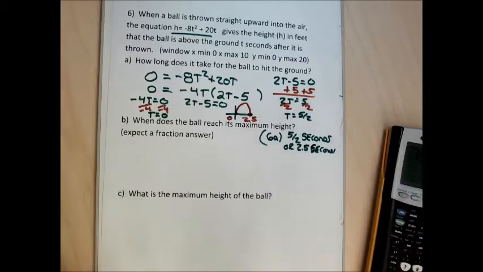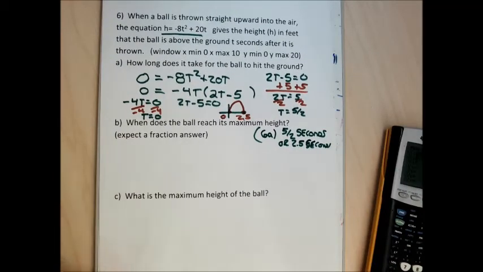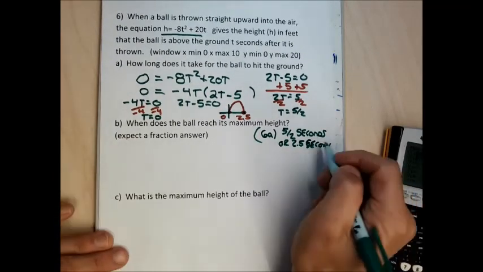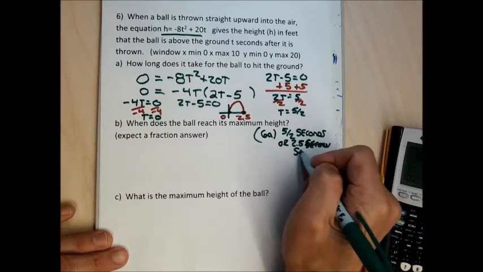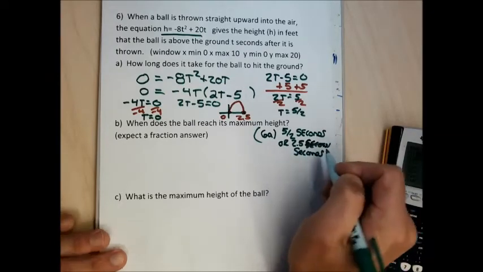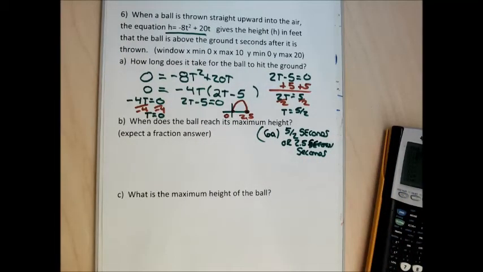So the answer for part A of number 6 is going to take 2.5 seconds to hit the ground. To do part B, when does it reach its maximum height?